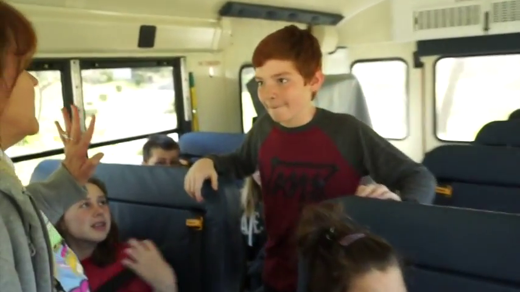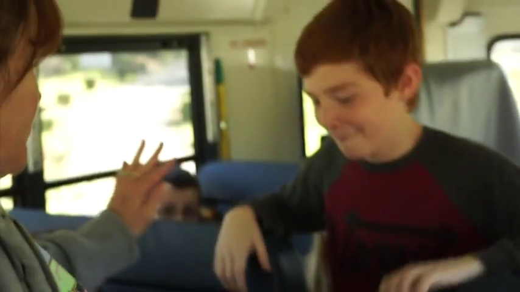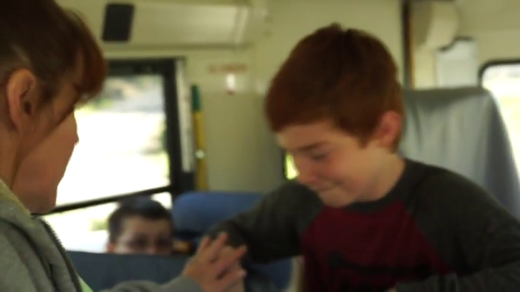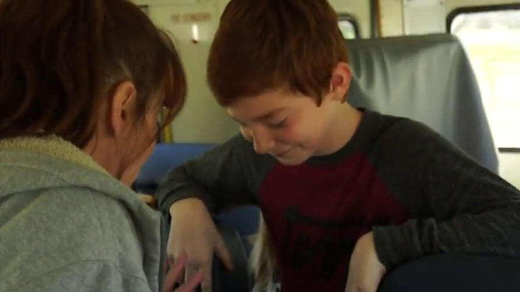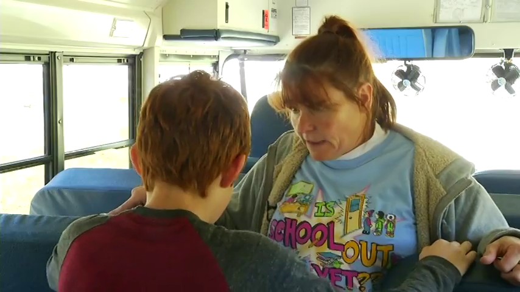Notice the driver is using her hands in addition to words when communicating with the student. This is something that the student is used to seeing, and the driver incorporates this technique into her part of the communication process. The driver also uses another intervention technique. She tries to redirect the student's attention, and by doing so, she hopes she will be able to gain control of the situation.